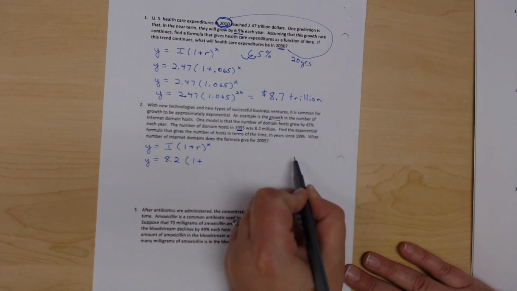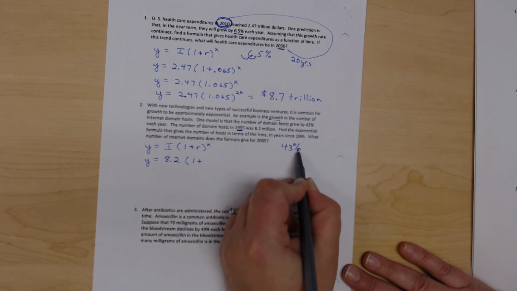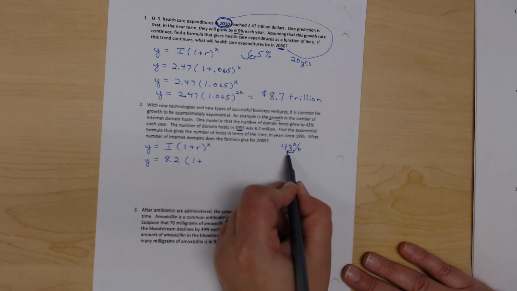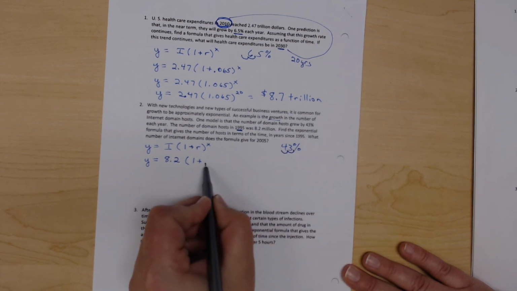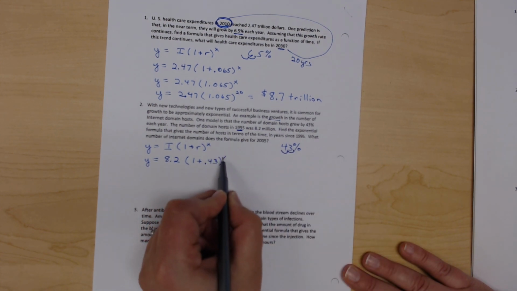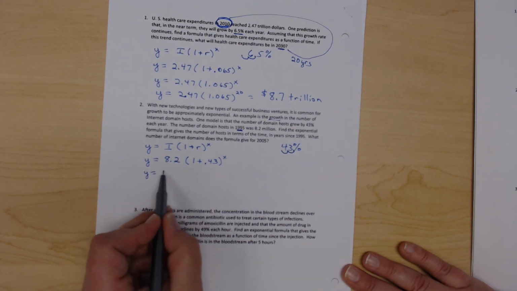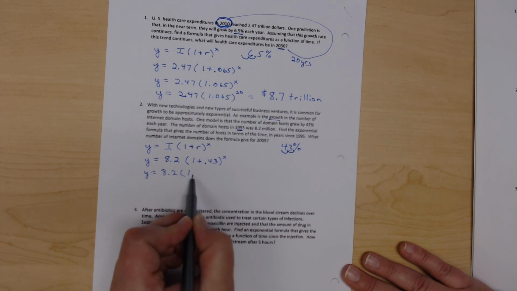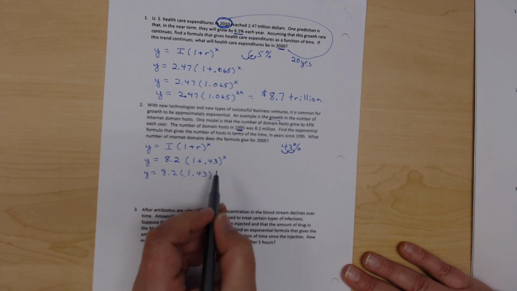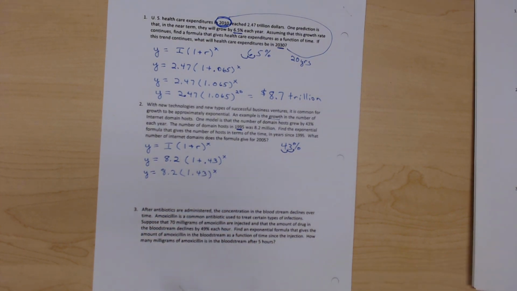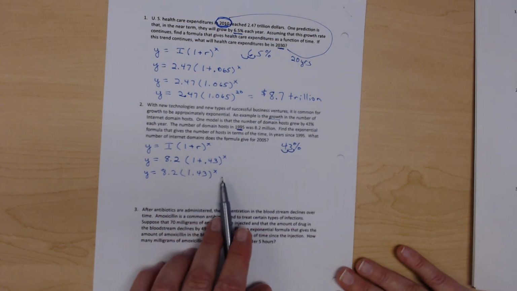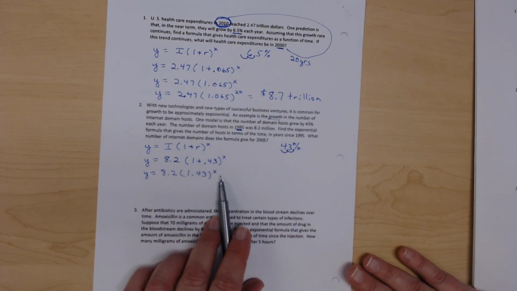You just have to make it a decimal. So 43% as a decimal is 0.43. So y equals 8.2 times 1.43 to the x. Just leave it. Remember, don't multiply those two. You have to do exponents first. That's our equation.